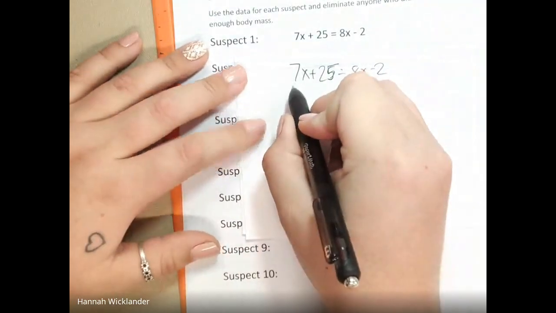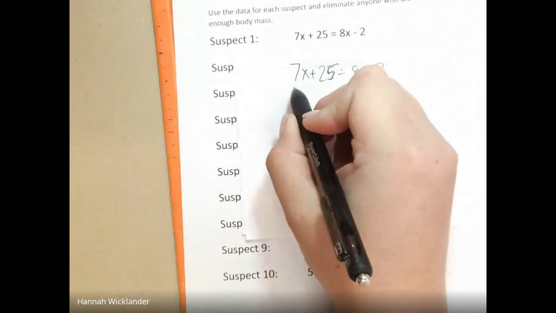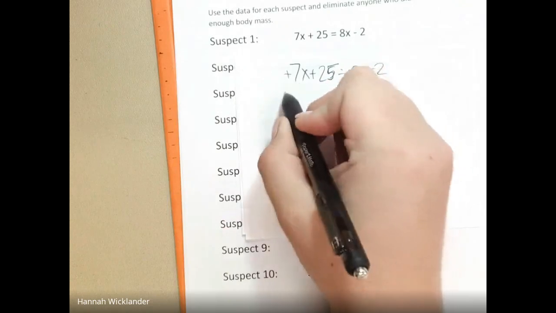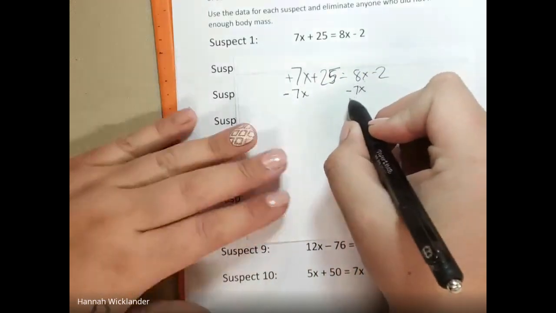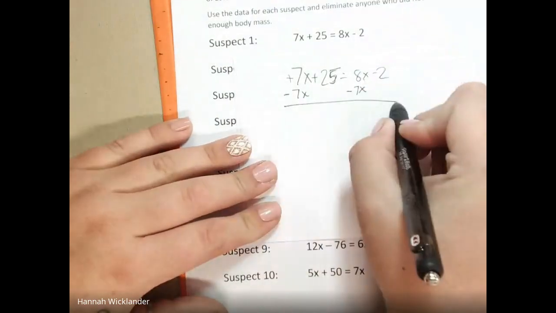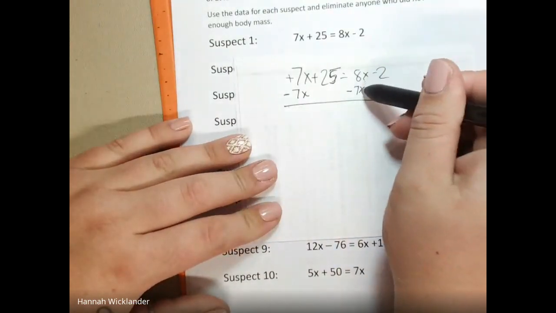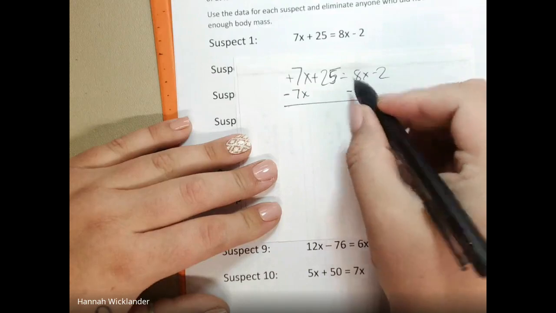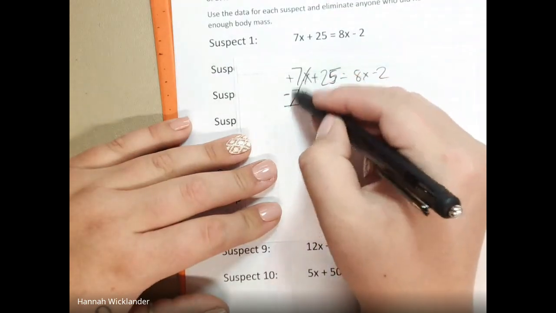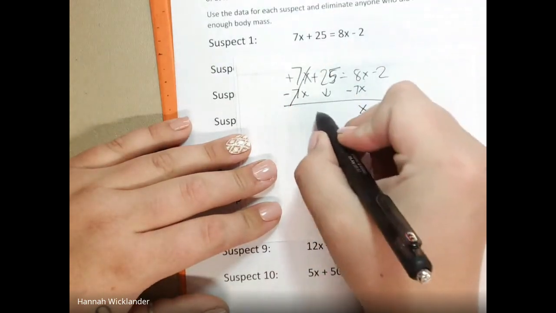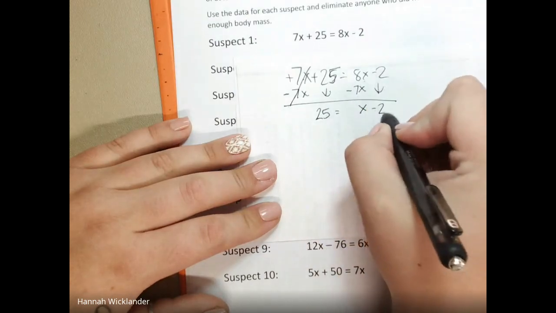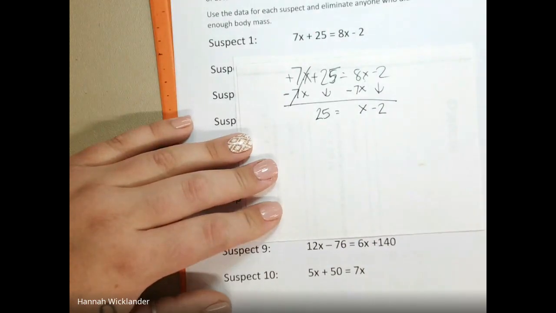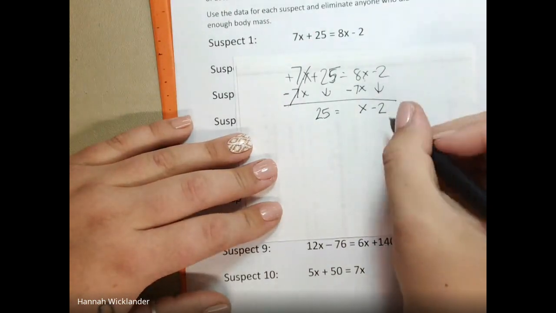So in order to move the 7x, I have to do the opposite. And since it's positive 7x, I'm going to subtract 7x. What I do to one side of the equation, I must do to the other. 8x minus 7x gives me x. And a positive 7x and a negative 7x cancel out. Bring down my 25 equals x, and then my 2 comes down as well. Now I'm left with 25 equals x minus 2.